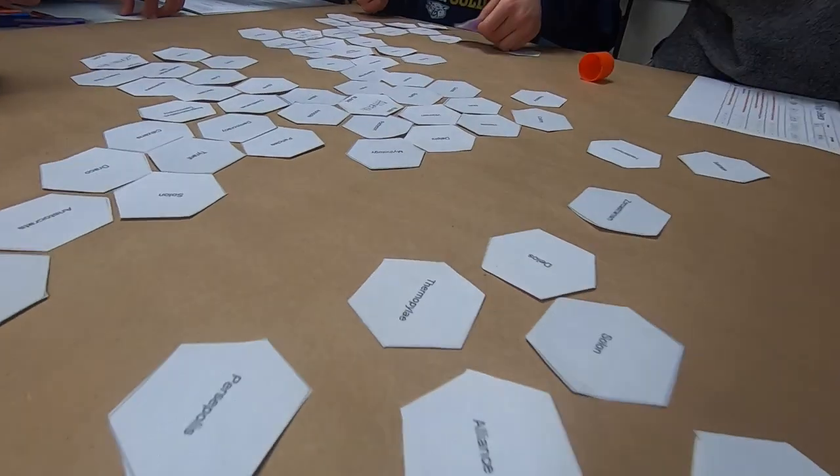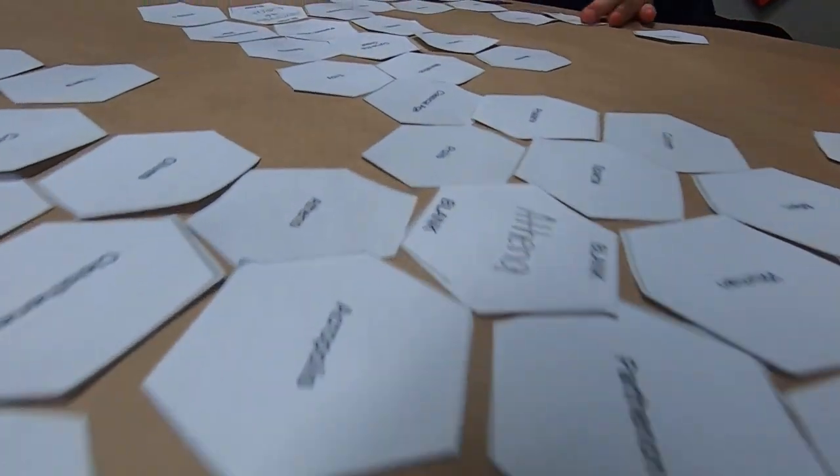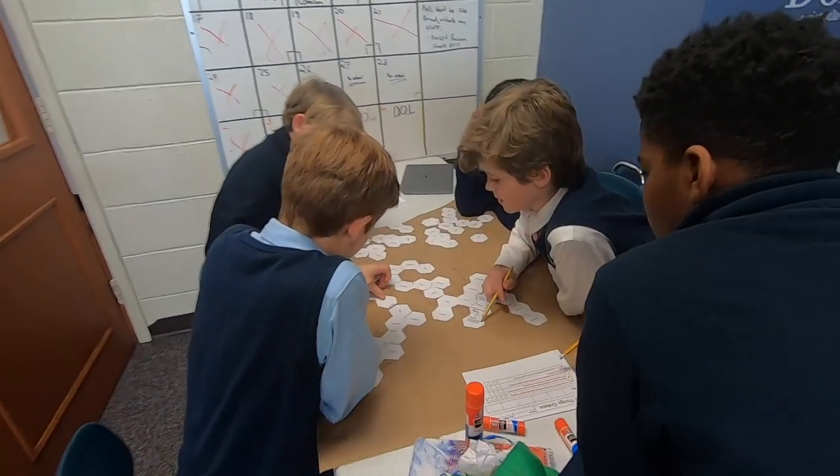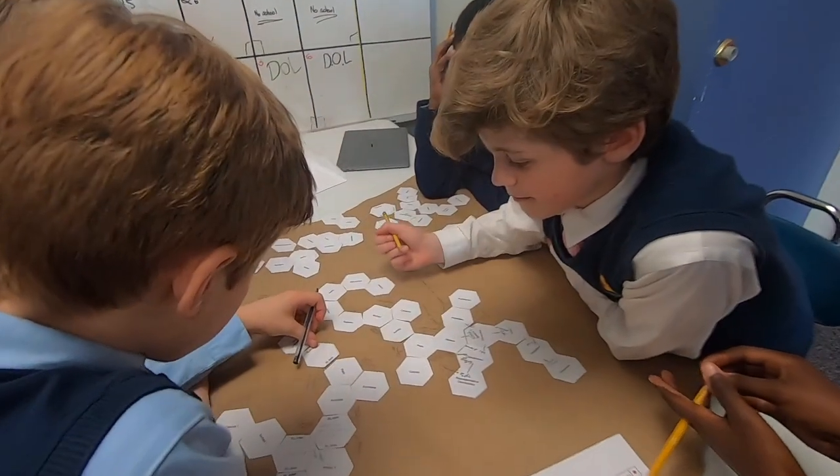So a ton of thinking, a ton of great conversations being had. And when I walked around the room and saw all the conversations being had, debating whether we should put this piece here and that piece there, I loved it as their teacher.